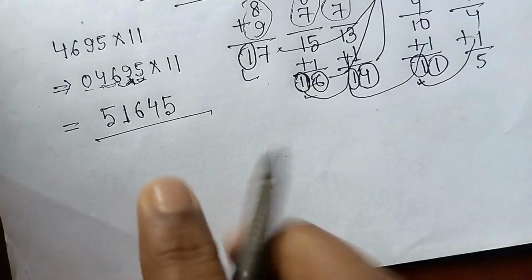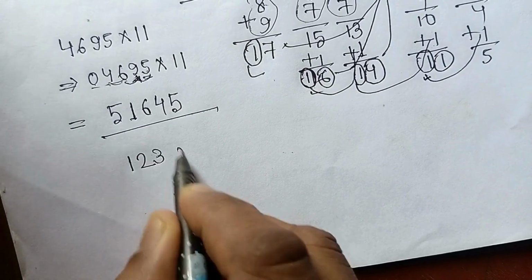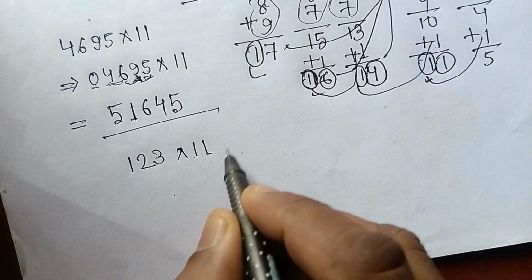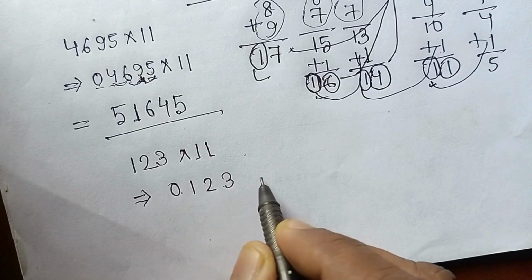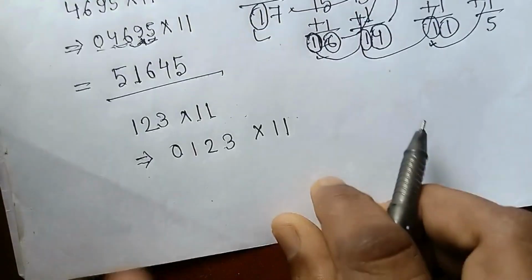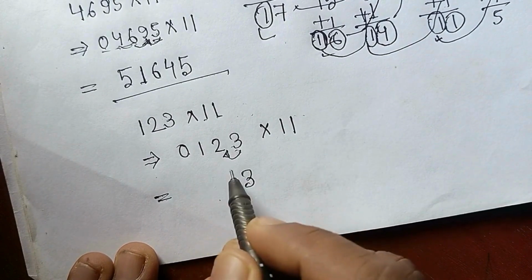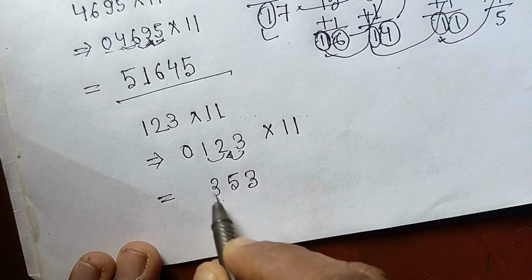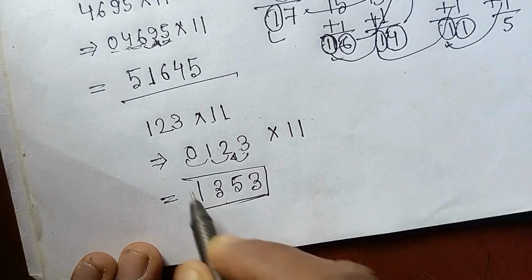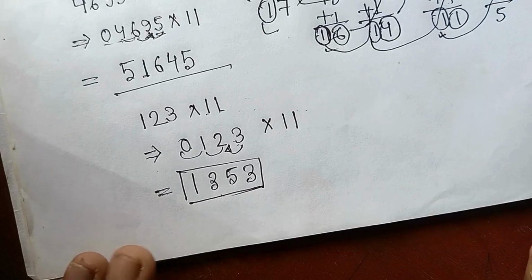Let's recall with the last example, that is 1, 2, 3 by 11. Simply, we have to write it like this, 0, 1, 2, 3 multiply by 11. We have to start from the last digit, 3, and then add: 3 plus 2 is 5, and 1 plus 2 is 3, 0 plus 1 is 1, that is the answer. So the more you practice, the faster you will get. Try it yourself and comment below if you get the correct answer.